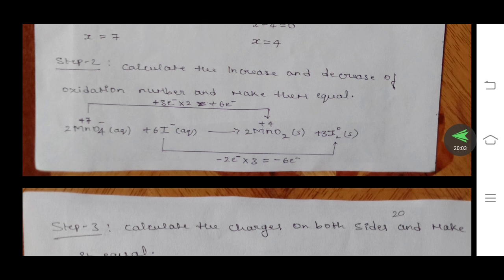Next, second step, calculate the increase and decrease of oxidation number and make them equal. Now you check manganese from left side to right side. So left side oxidation state is how much? Plus 7. And right side oxidation state for manganese is plus 4. So it is gaining 3 electrons from left side to right side, that is plus 3 electron.